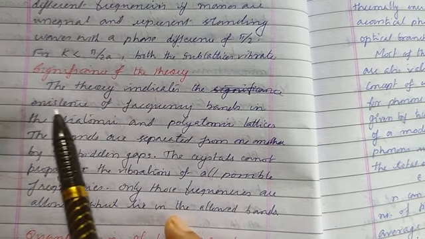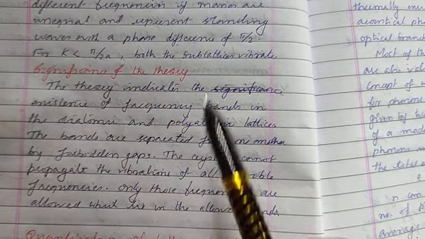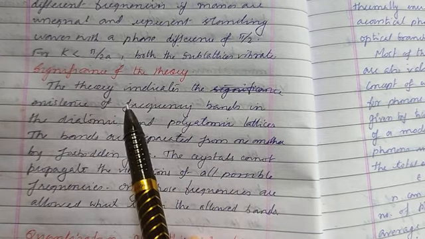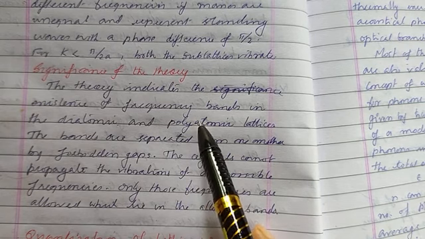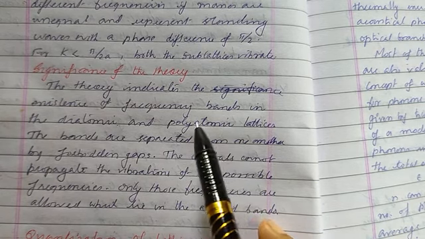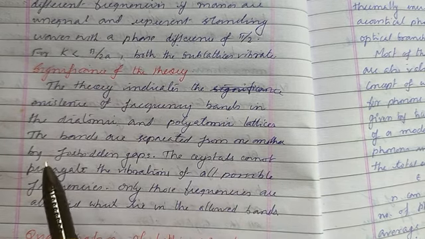So this theory indicates the existence of different bands. In the case of diatomics, 2 bands. In the case of polyatomic lattices with n atoms, there can be n bands.